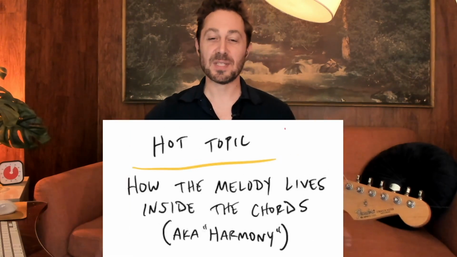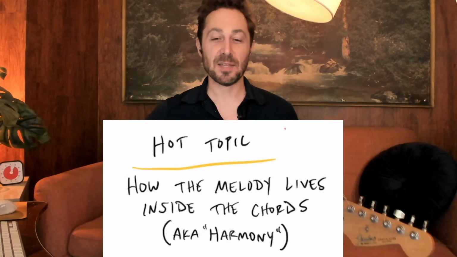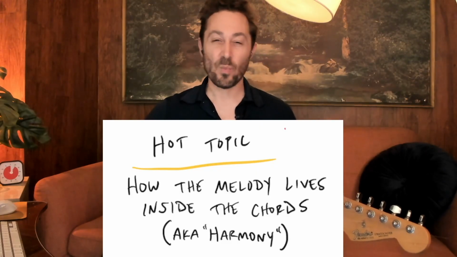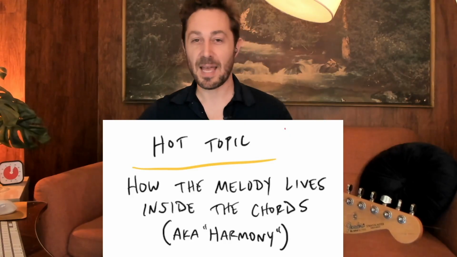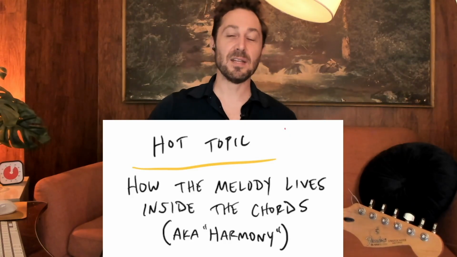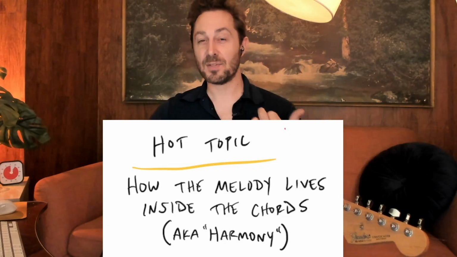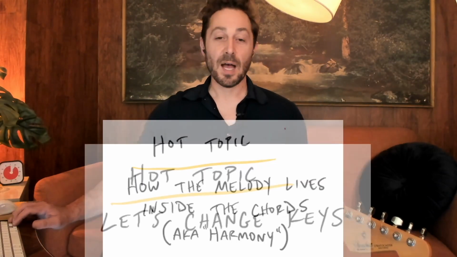And by doing so, we will see how the melody lives inside the chords for the most part, aka harmony. Once in a while, you might have to play an F6 or an F major 7, but for the most part, every note of the melody has a chord that harmonizes it.